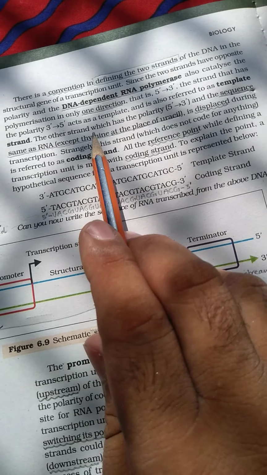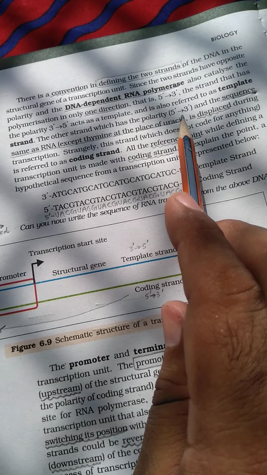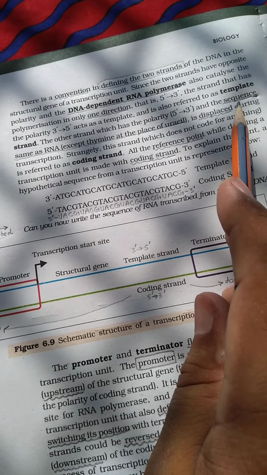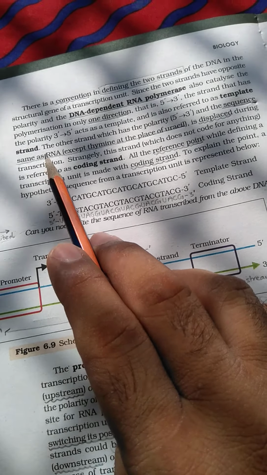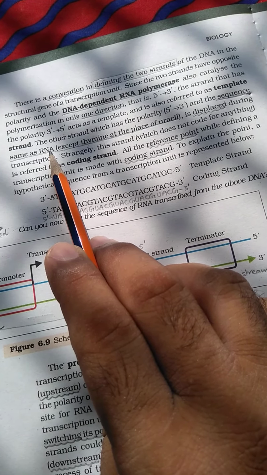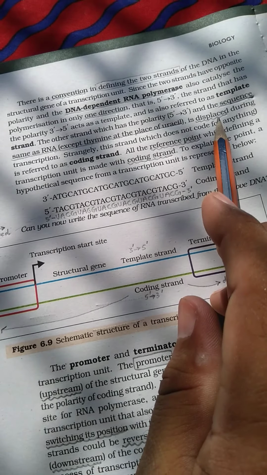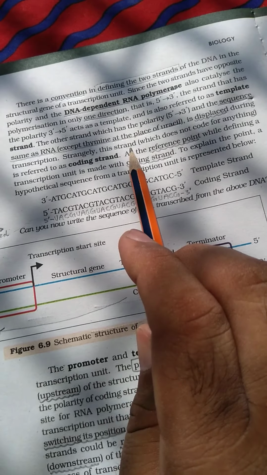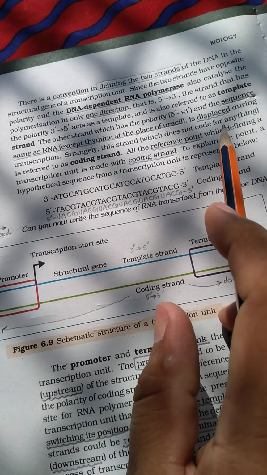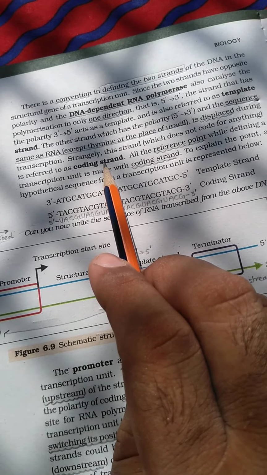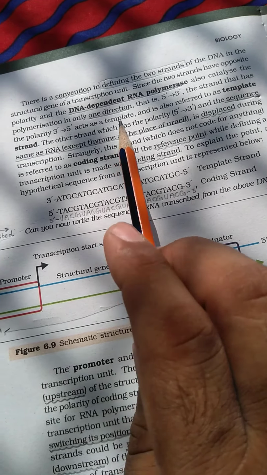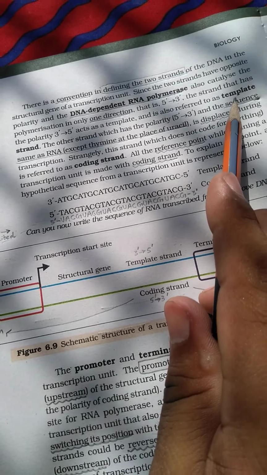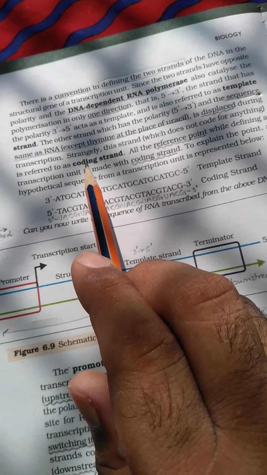Whereas the other strand of DNA, which has the polarity 5' to 3', and remember this formula, will have the same sequence as the RNA that will be transcribed. That other strand is actually displaced during the process of transcription. Ironically, this strand of DNA, which actually does not code for anything, is referred to as the coding strand. So here we have defined the two strands of DNA. One strand is known as the template strand and the other strand is known as the coding strand.